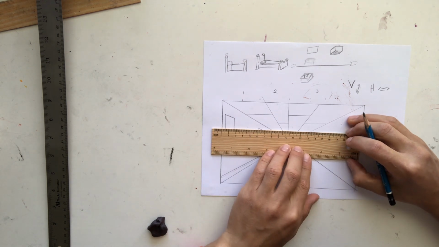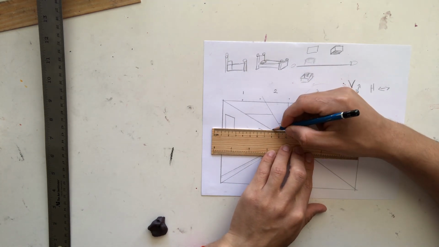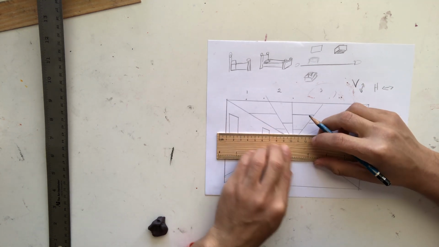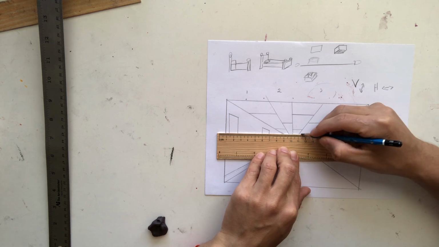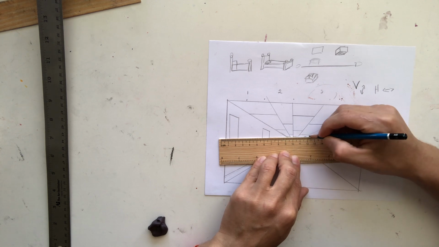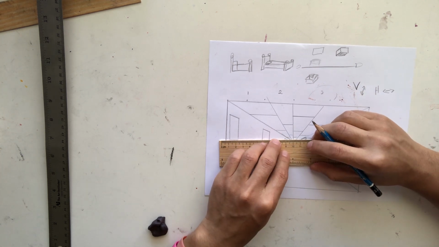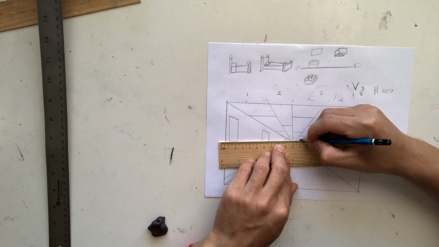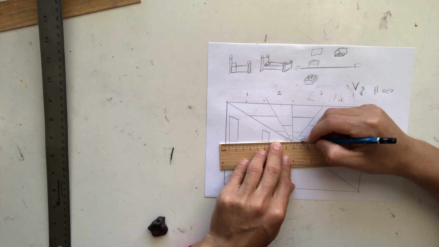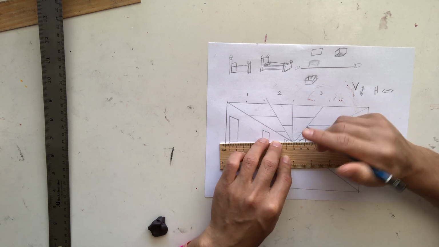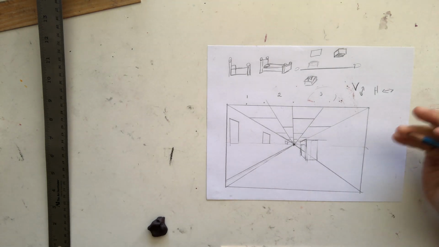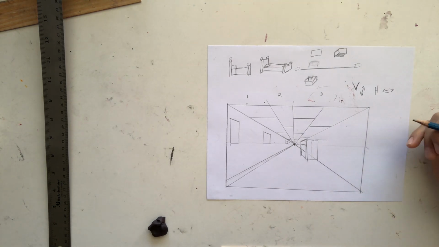This gives the illusion of things being further away from you. Because of course, the further something is from your eyes, the smaller it becomes. So we want to apply these rules to your drawings too. And of course, you cannot see it anymore, so you don't have to worry about drawing on it.